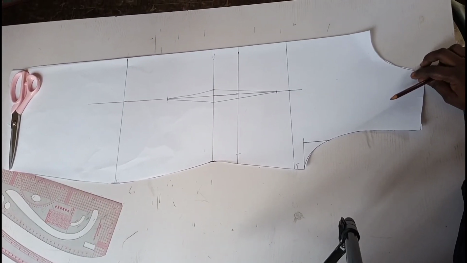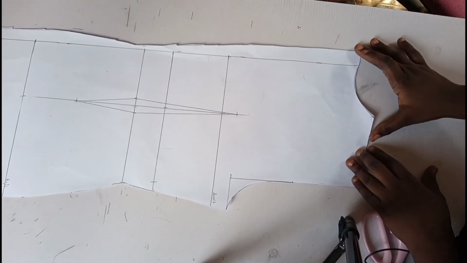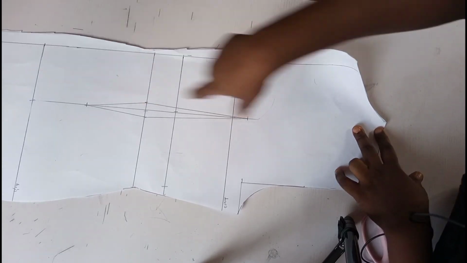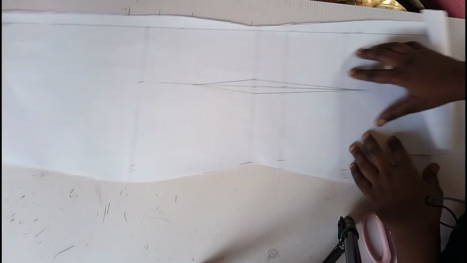This is my front block after cutting it out. This is the shape. So guys, this is my back block. This is what it looks like after I've cut it out. I hope you saw how I cut out my zip budge. This is how it looks like. This is the base of the back block.